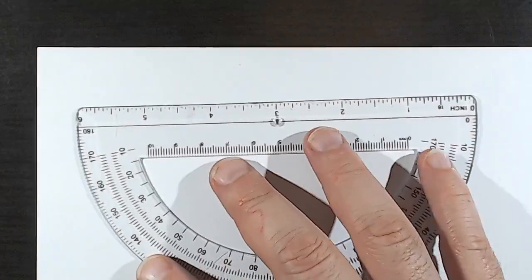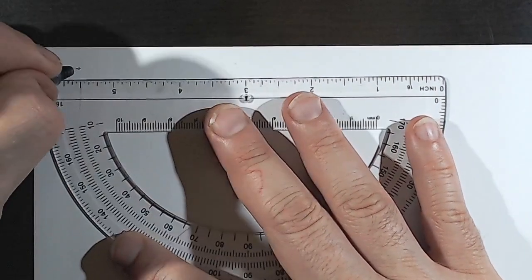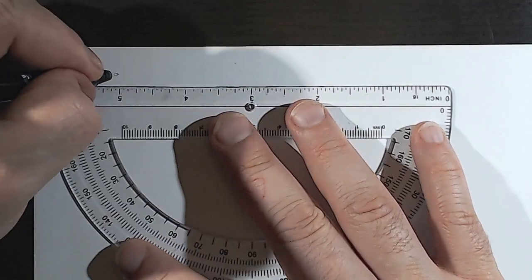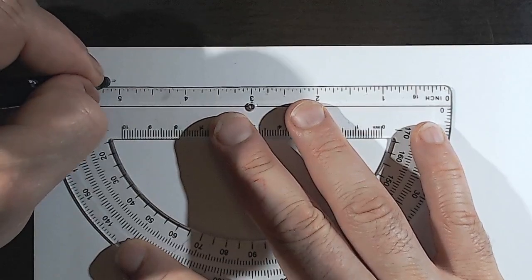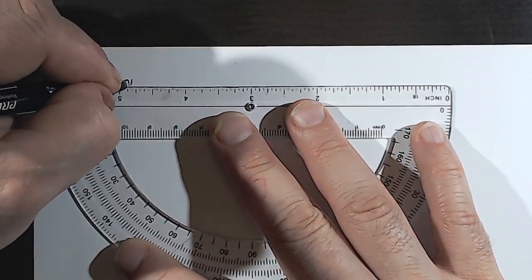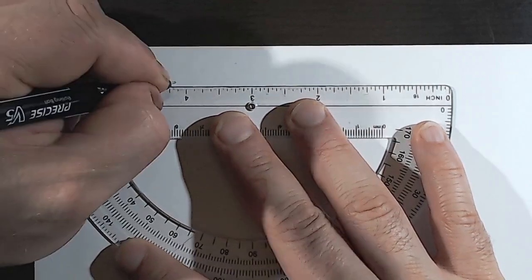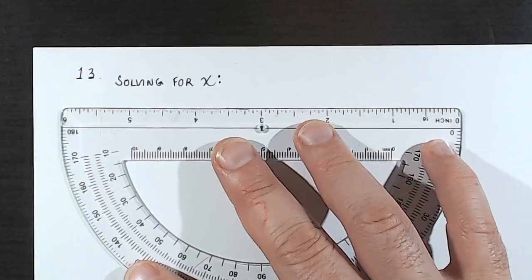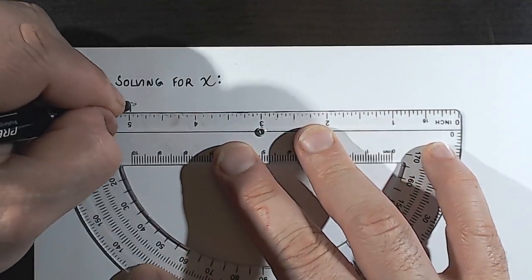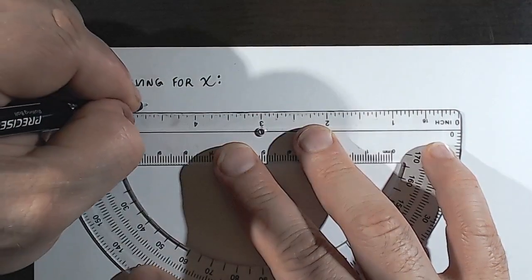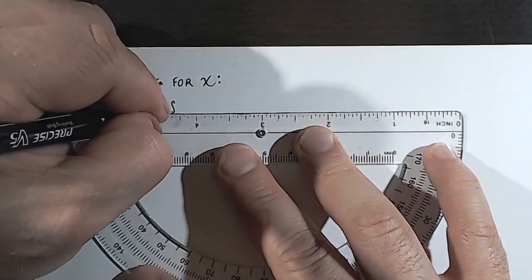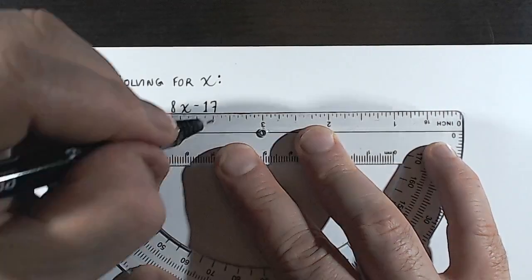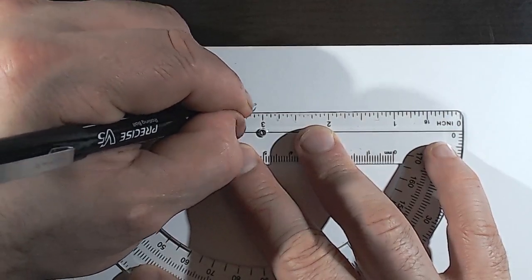So over here in side work for number 13, this is going to solve for x, right? This is what I'm doing right now. I'm solving for x. By the isosceles triangle theorem, I know that 8x minus 17 equals 5x plus 1.